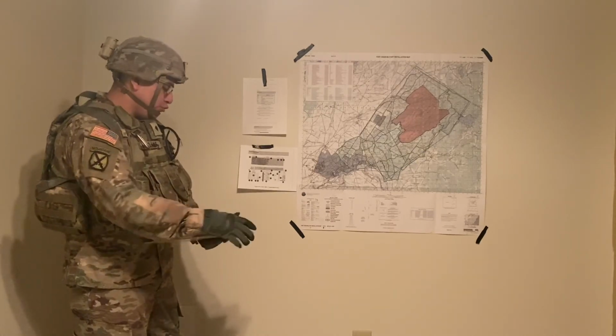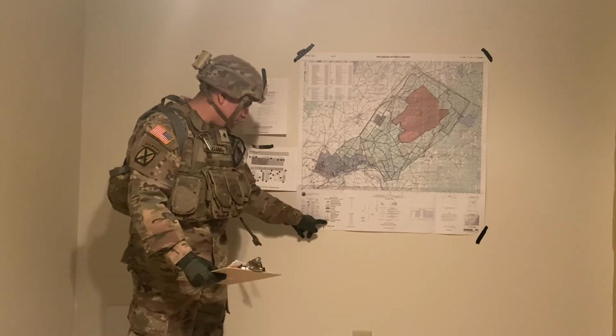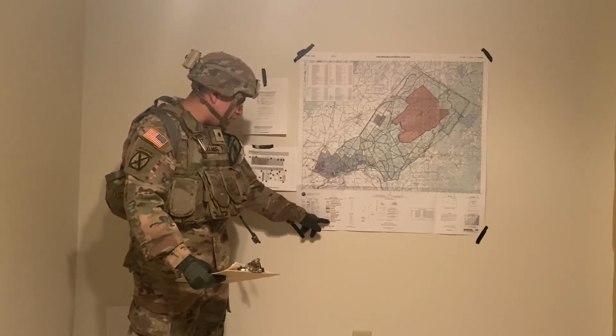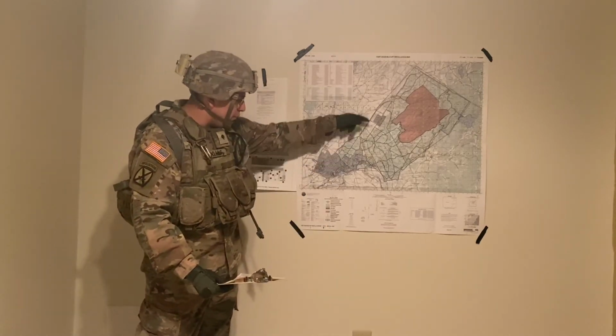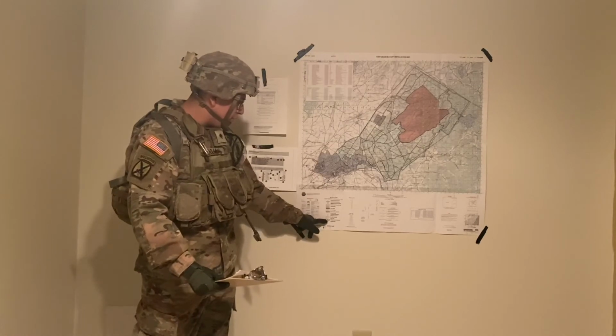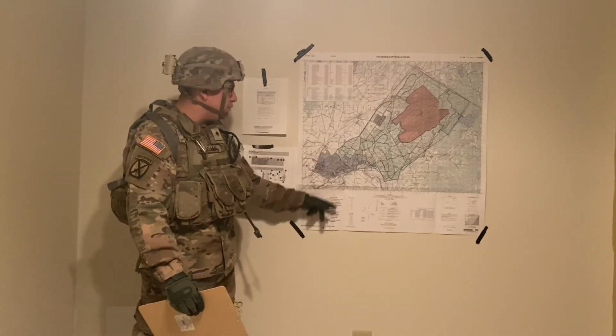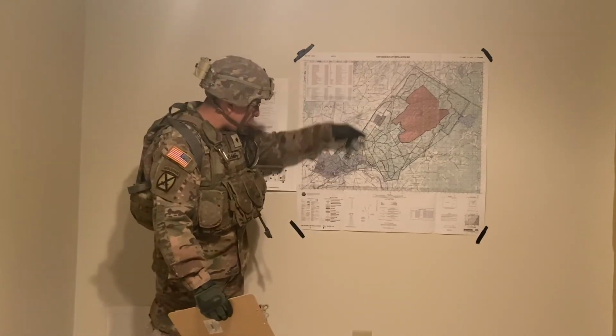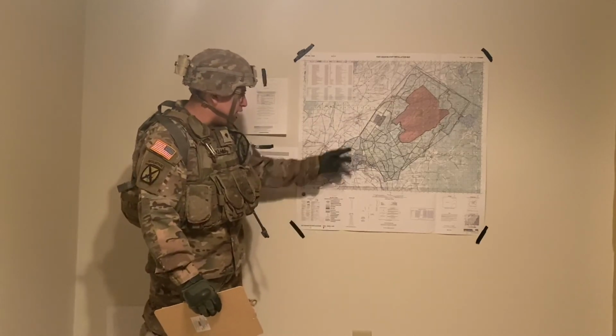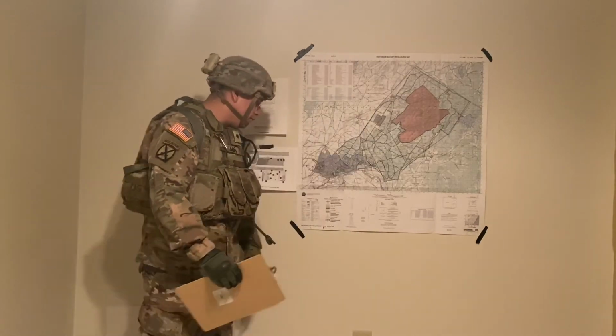I showed you how to use it, using the pictures next to it to reference it on the map. For example, the green rectangle, you could see it around the map, the DZ, you can see it in the airfield.